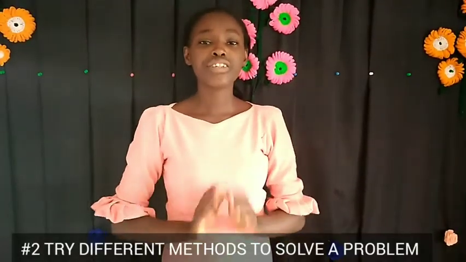Now that takes me to tip 2, which says try different methods to solve a problem. Try solving a particular problem or calculation with different methods. Sticking to one particular method may look boring, especially when the method is long and it may be tiring. Try solving a particular problem with different methods and it gets interesting.